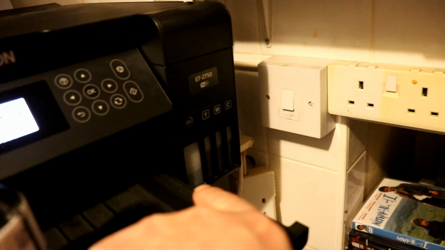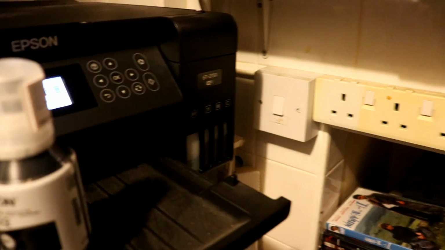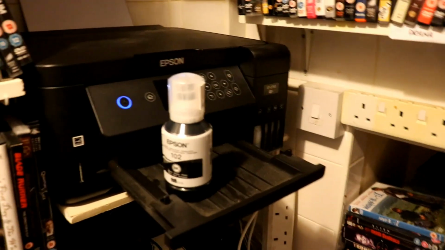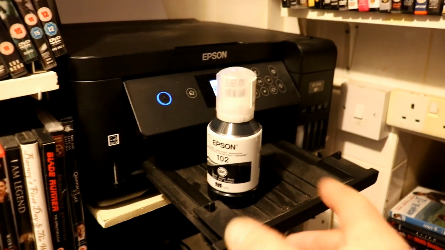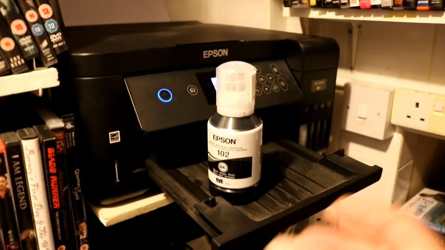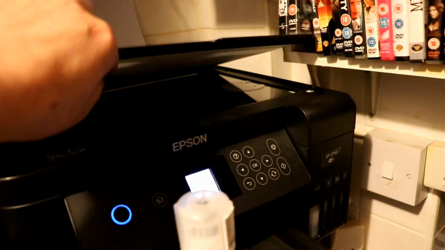Then you tip them upside down and very cleverly they fill up these reservoirs down here. You can see the black's running a little bit low. But you get tens of thousands of prints from one lot of these, rather than some ridiculous 45-pound titchy little mini bubble jet cartridge. It is a bubble jet printer, but it's wonderful.